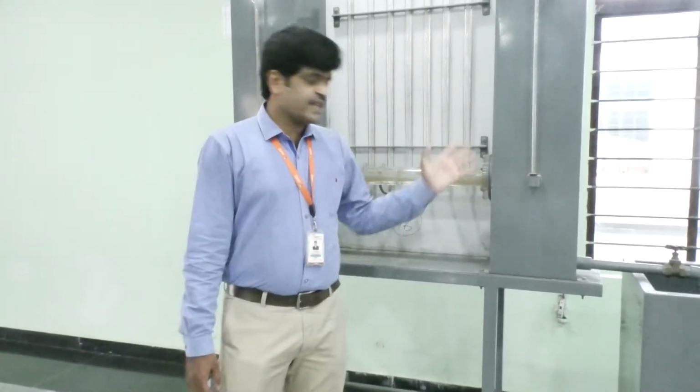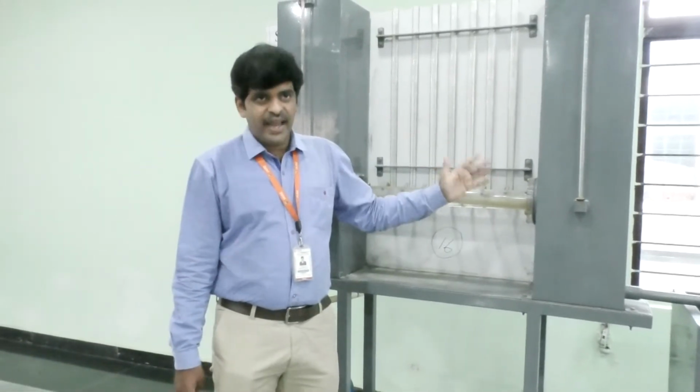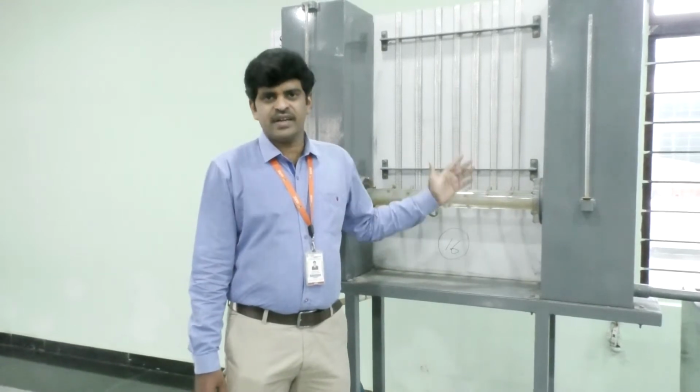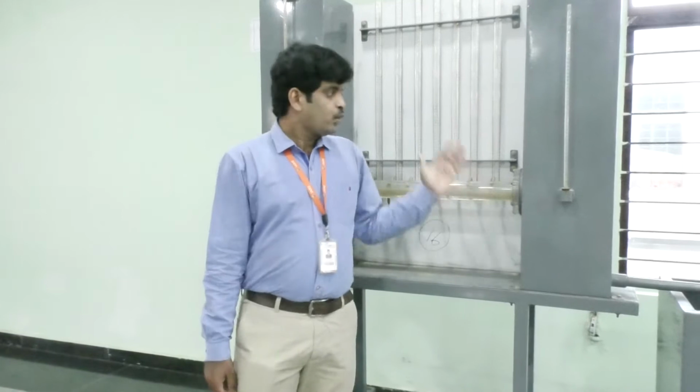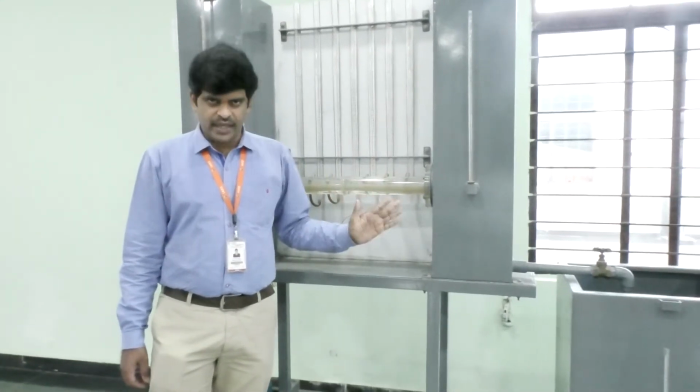Now through this experiment we are going to draw the total energy line as well as the hydraulic gradient line. This experiment is called verification of Bernoulli's equation, which means we are going to plot the total energy line as well as the hydraulic gradient line.